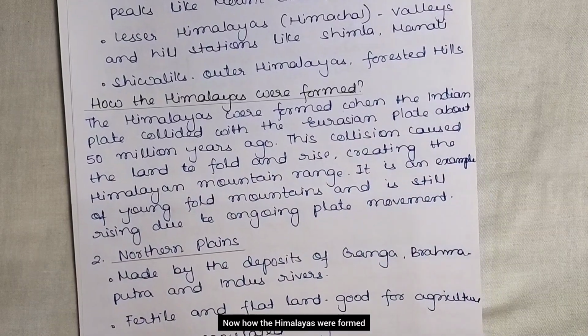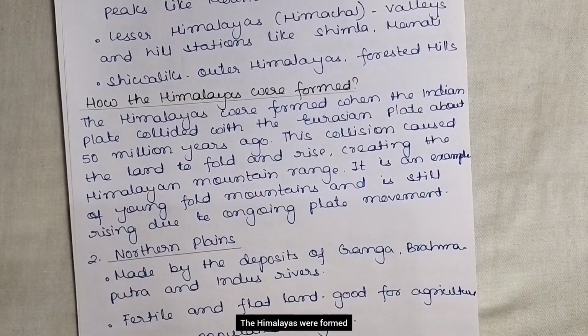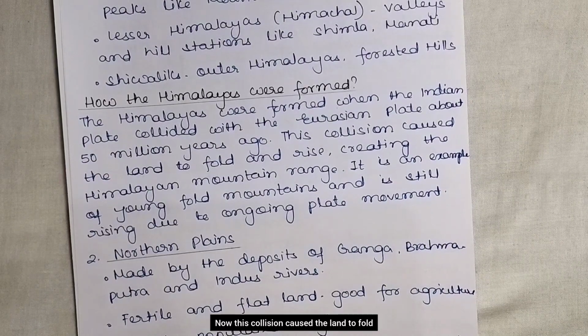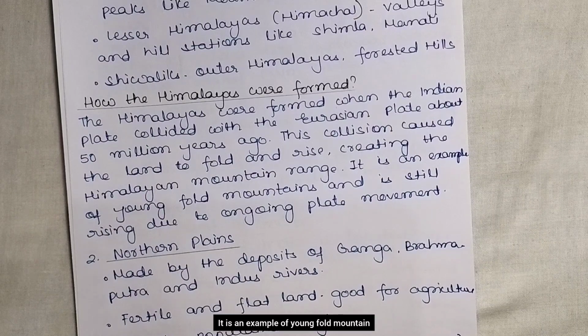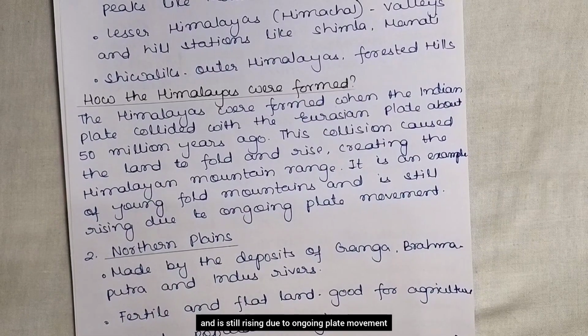Now, how the Himalayas were formed? The Himalayas were formed when the Indian plate collided with the Eurasian plate about 50 million years ago. Now this collision caused the land to fold and rise, creating the Himalayan mountain range. It is an example of young fold mountain and is still rising due to ongoing plate movement, right?